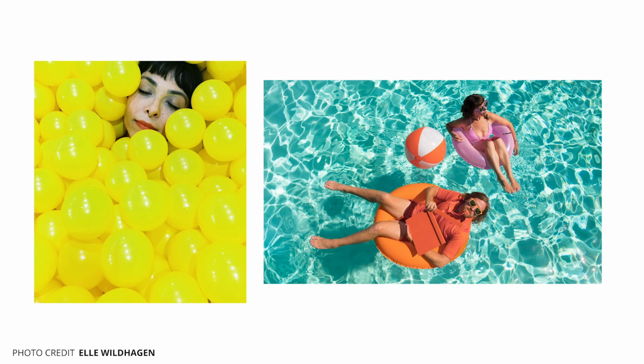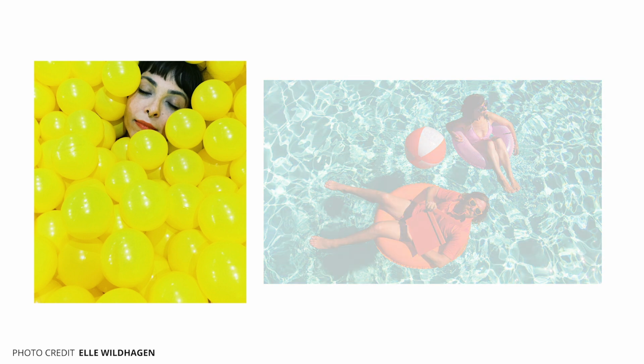Both of these shots are great examples of patterns that surround a subject and provide context. In the shot on the left, Ellie got close to her subject, so the entire frame, aside from the woman's face, is surrounded by a pattern of yellow, shiny spheres. The pattern's repetitive nature makes her face the main focus of the image.